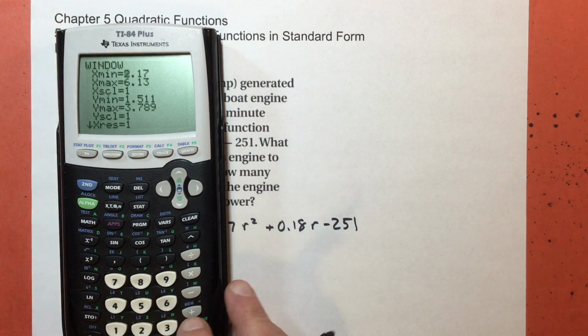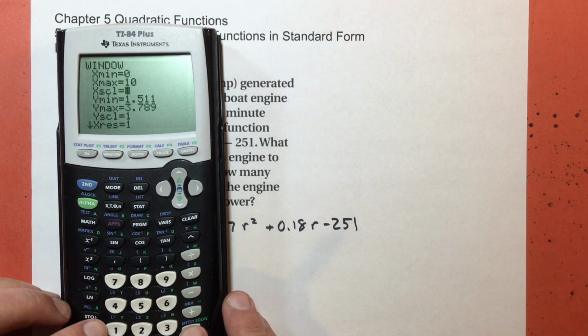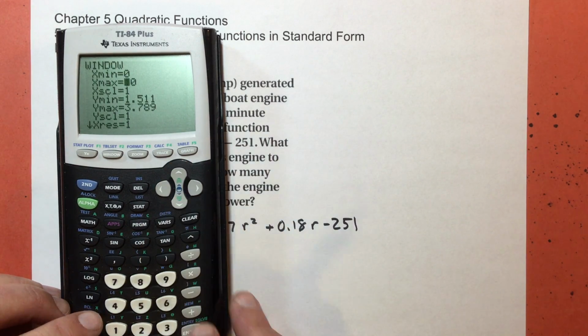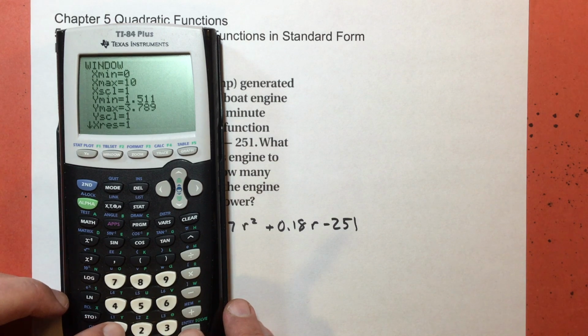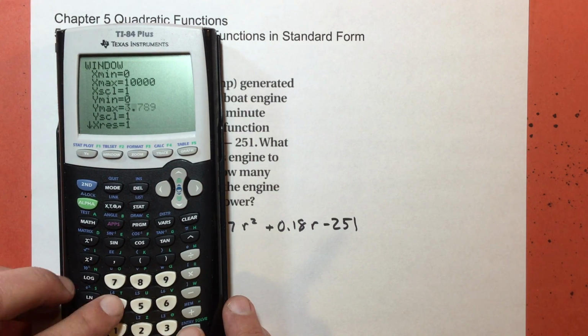Let's see if I can do a good table here. I'll do 0 to 10, actually that's not going to work. Let's do 0 to 10,000, and 0 to 400.